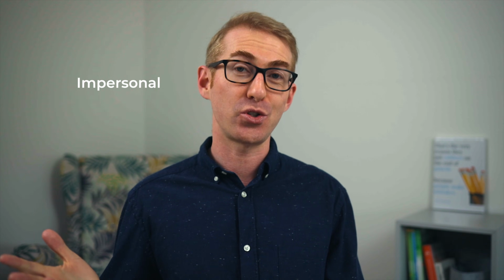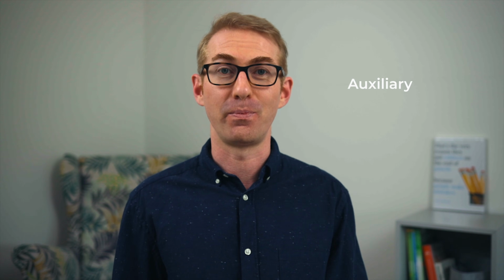This is because it has two separate forms, the impersonal form and the auxiliary form. Now, you don't need to remember these two terms, but you do need to know how to use each of these forms of the verb. So to start to understand this, let's start by looking at the impersonal form first.